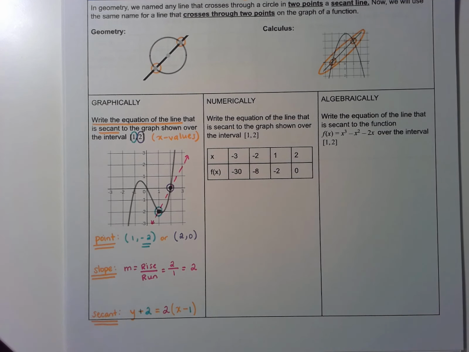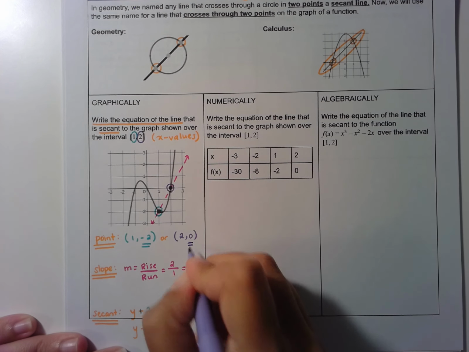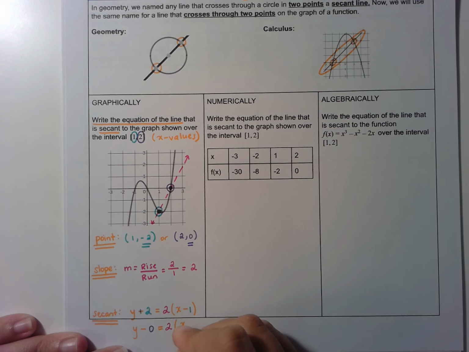Now, if you had decided to use the other point as the starting point, you would write y minus, and in this case, the starting y value would be 0, equals, you would still use the same slope, which is 2, and then parentheses x minus your starting x value, which would be 2.